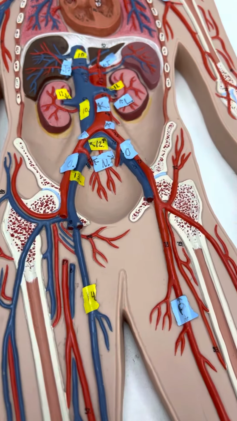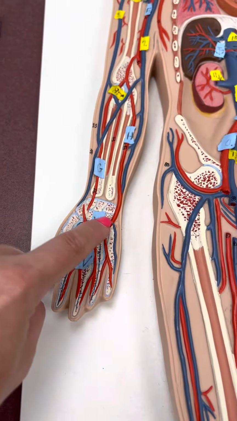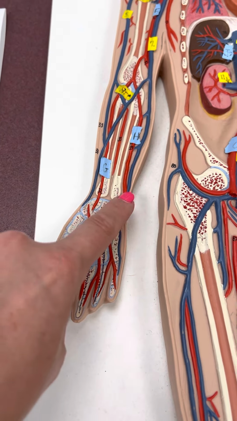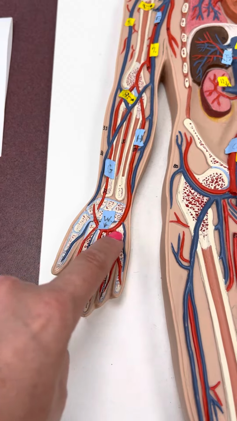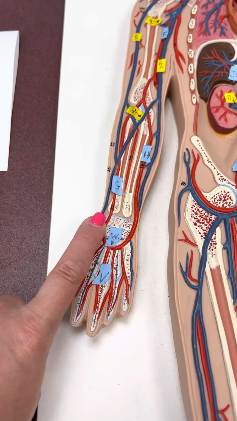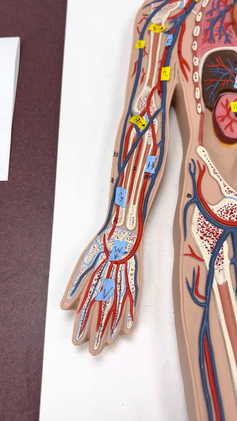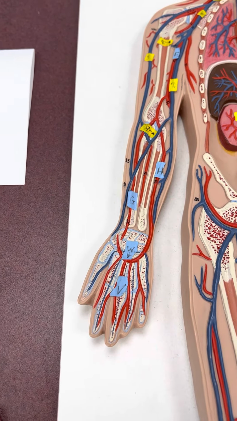W, here, see how this goes right along the palm of the hand? This would be your superficial palmar arch. So that's all the letters.